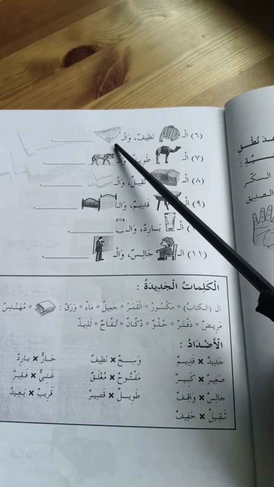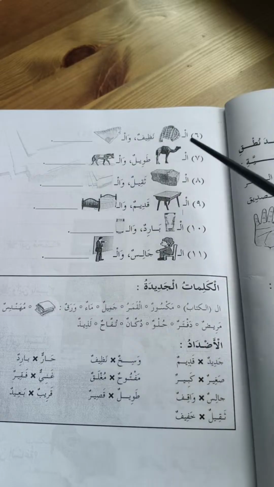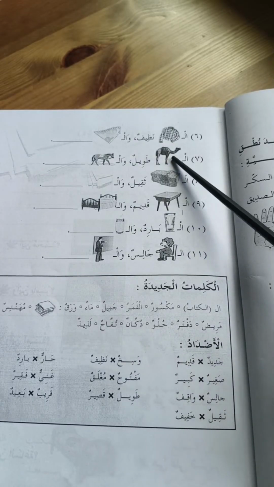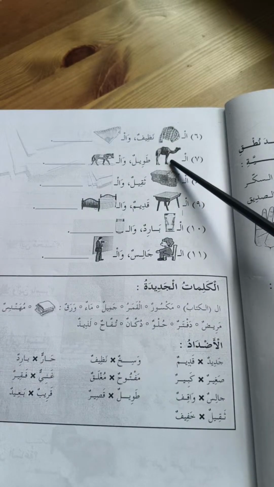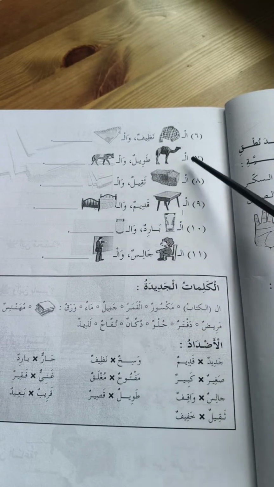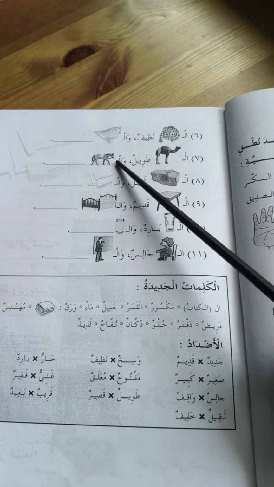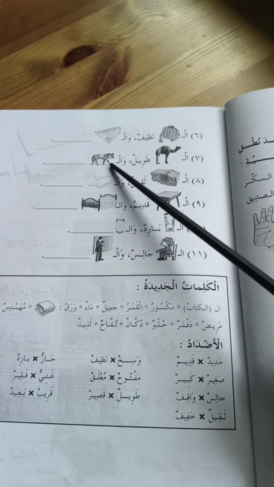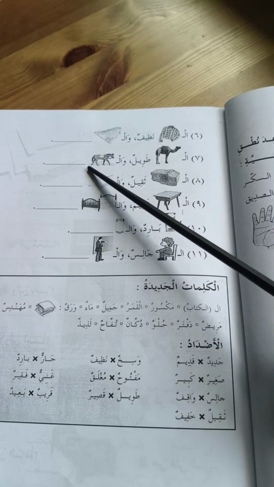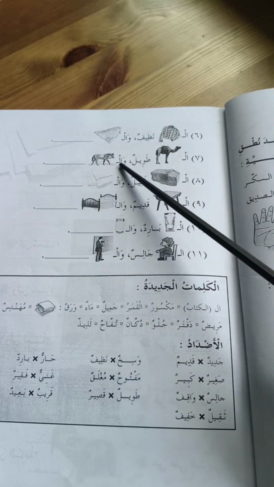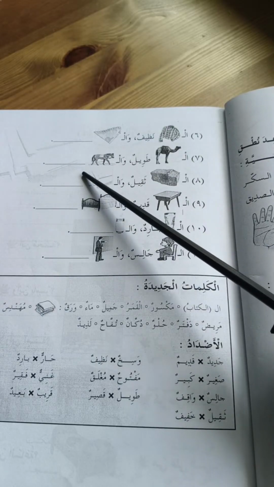And the handkerchief is dirty. This is a camel. What is camel? Jamalun. So Al-jamalu tawilun. The camel is tall. Wal-hisanu qasirun. And the horse is short.